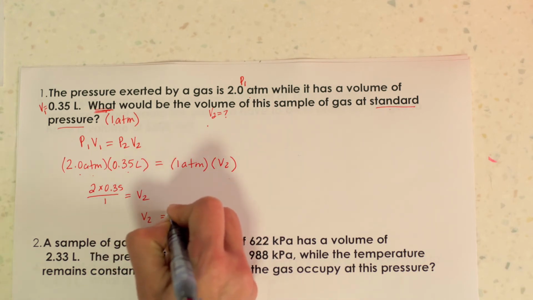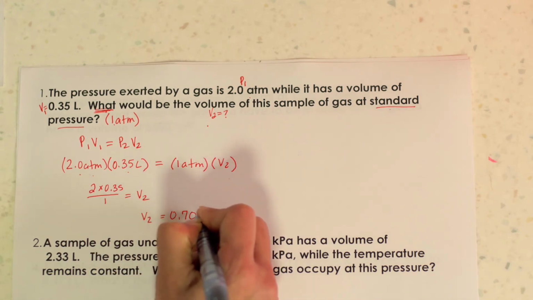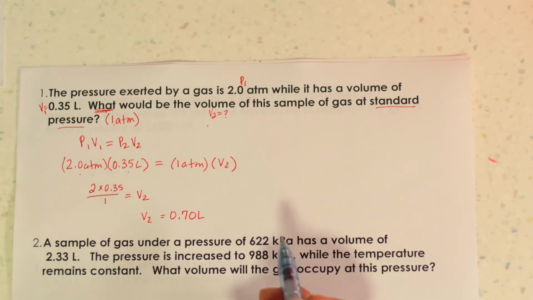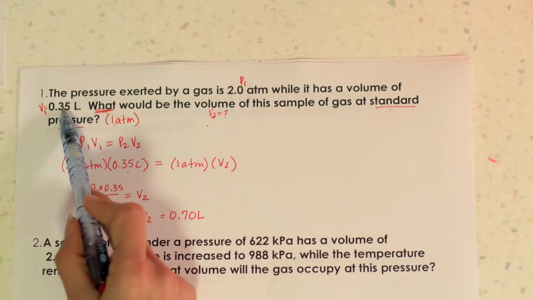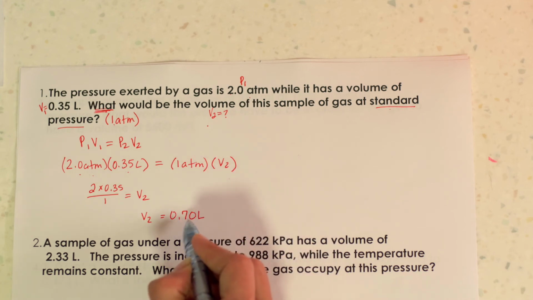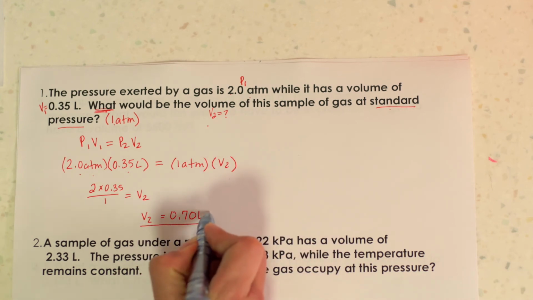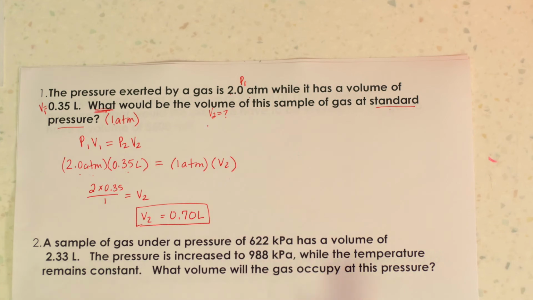V2 is going to equal 0.70 liters. Again, using sig figs, it looks like on all of these, they had 2 significant figures, and so that's why I used 2 here. So there is my answer.